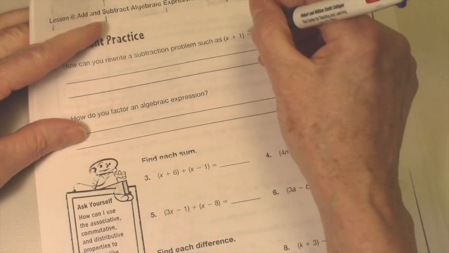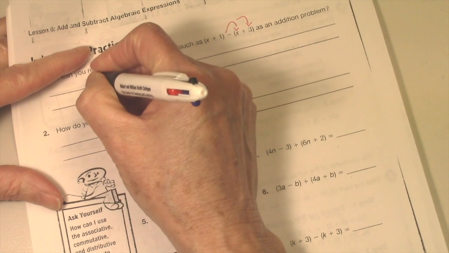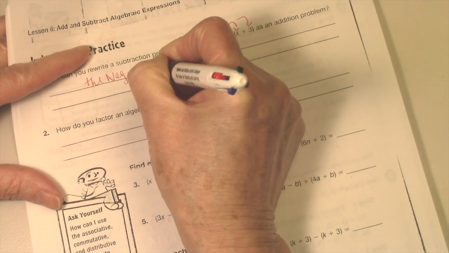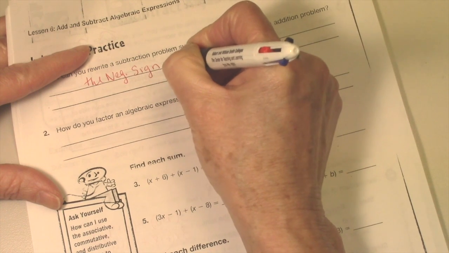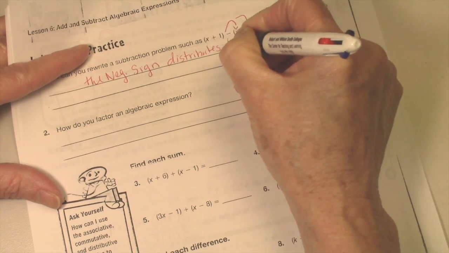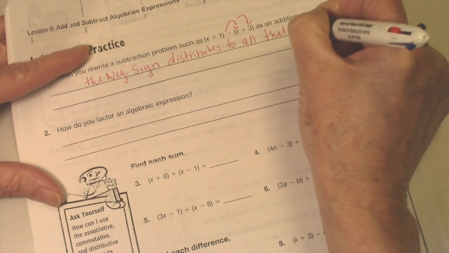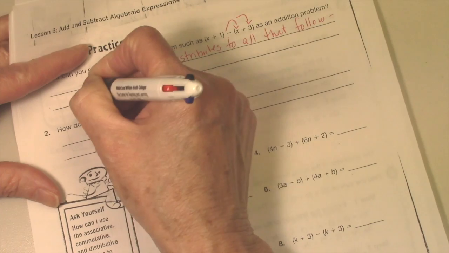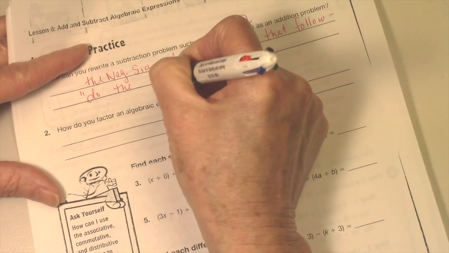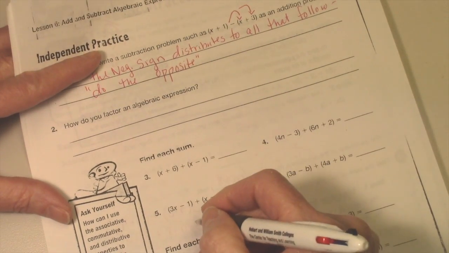Okay, so this negative sign distributes to all that follow, and they do the opposite. So if it's positive, it becomes negative. If it's negative, it becomes positive.